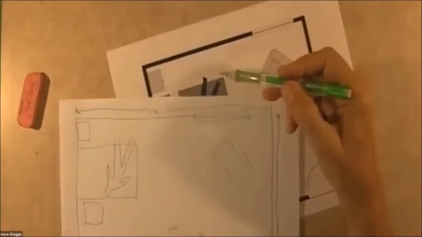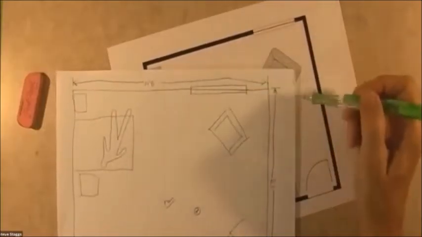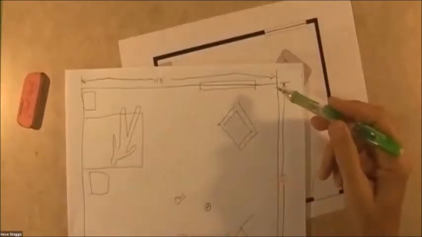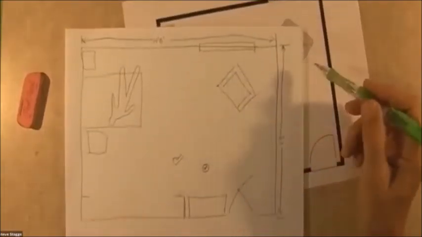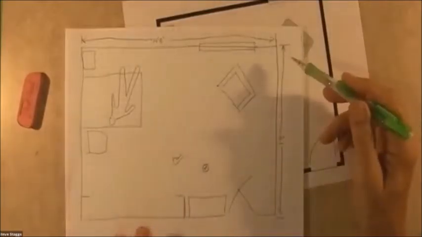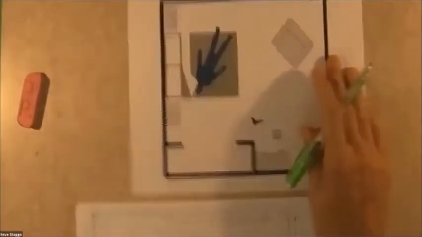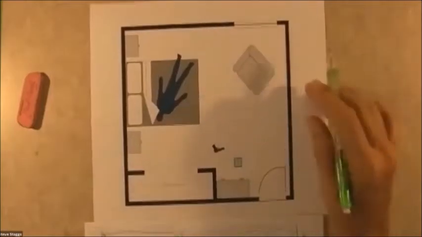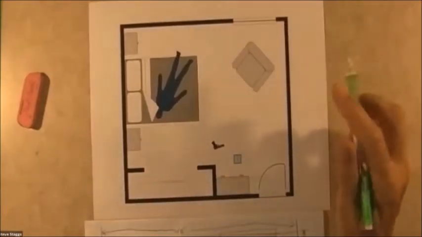Now notice what I did. I put the measurements on the outside of the room drawing. If you put them on the inside, it's just going to get more cluttered inside, and you probably have other measurements you're going to have to do anyway. So that shows me the width and the length of my room. Then I'm going to go around and measure everything that's important.